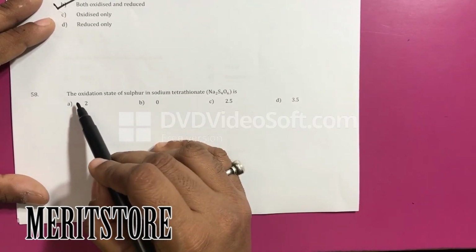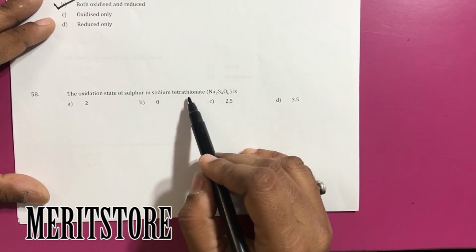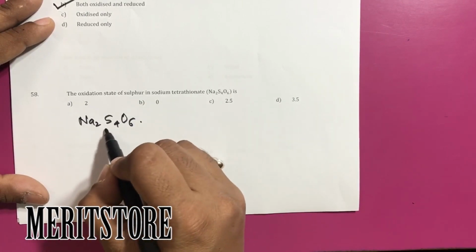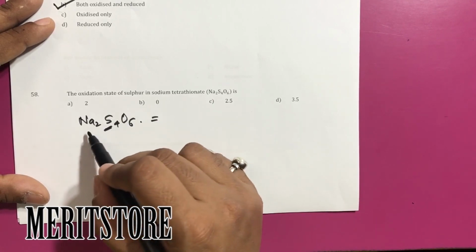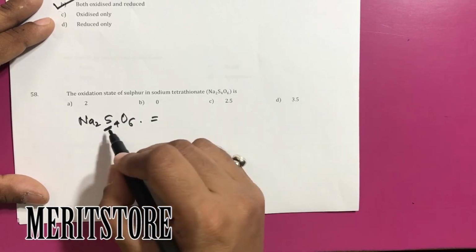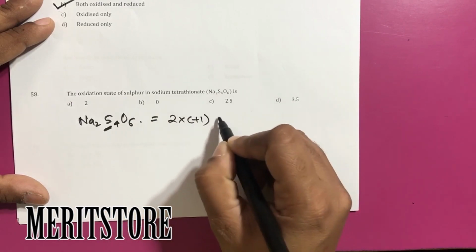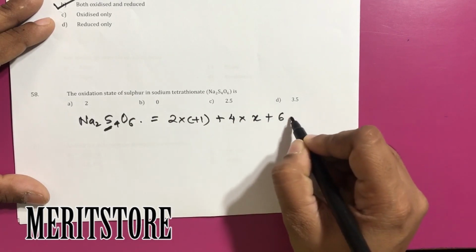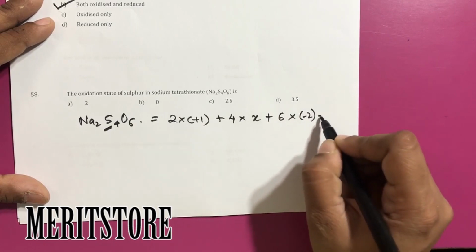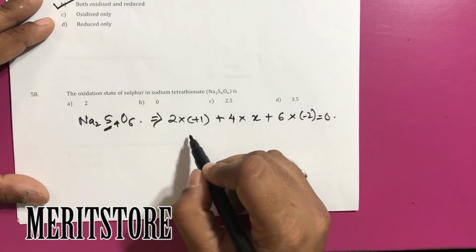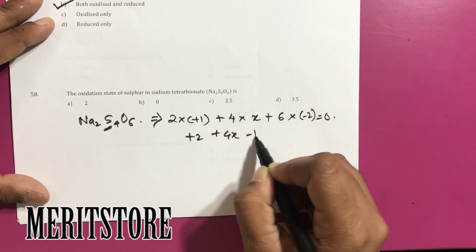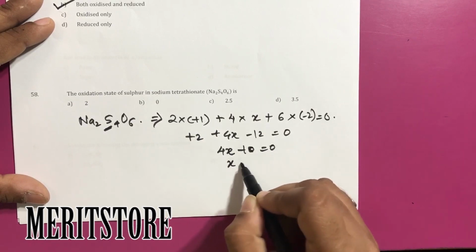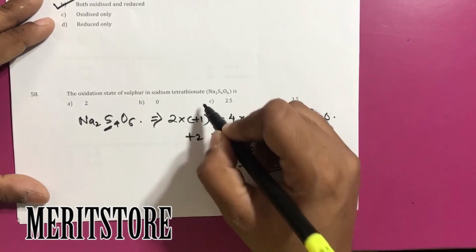Question number 58. Oxidation state of sulfur in sodium tetrathionate. We have the formula Na2S4O6. Let us assume the oxidation state of sulfur as x. Sodium is an alkali metal, so that is +1. There are 2 sodium atoms, so 2 into +1, plus sulfur, which we have assumed as x, so 4 into x, plus there are 6 oxygens multiplied by -2. This total comes out to be 0. Therefore, this is 2 plus 4x minus 12 equals 0. 4x minus 10 equals 0. So, x is equal to plus 2.5. Hence, option C.